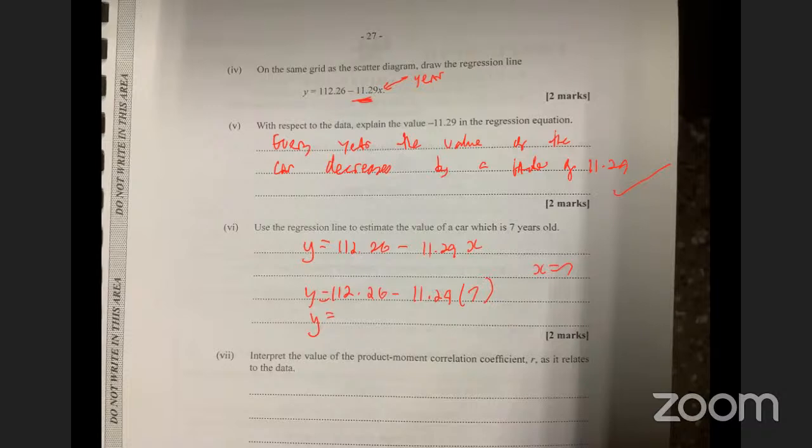Rajiv got 33.23, in thousands. Based on this, after a period of time, your car will have no value, after about 10 years.